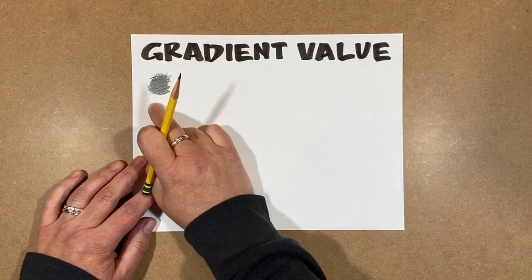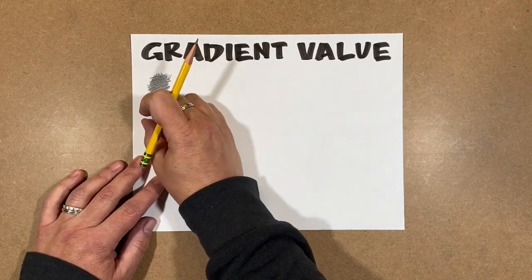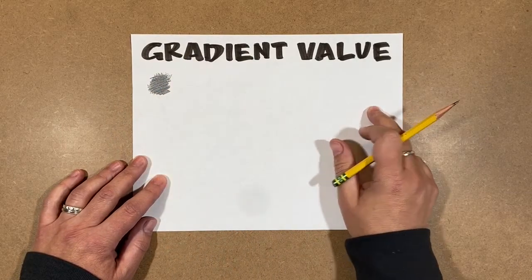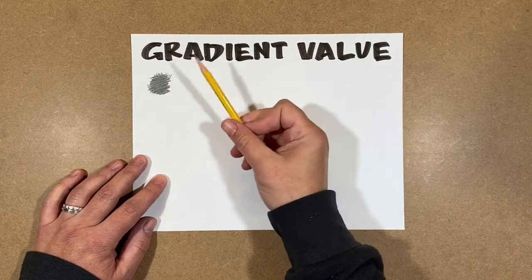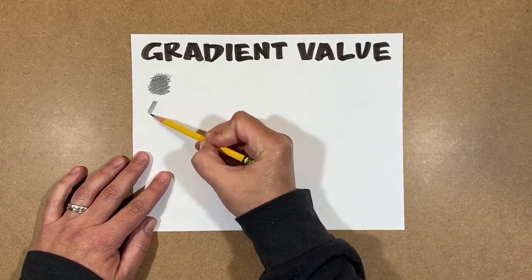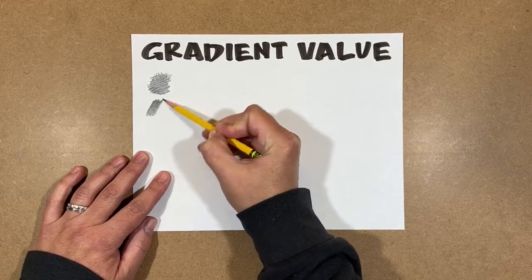What I want to do for gradient value is to start with as dark as I can and then gradually go as light as I can. So with a pencil, I'm going to start going, I'm pressing pretty hard.